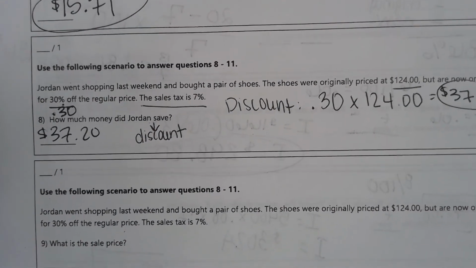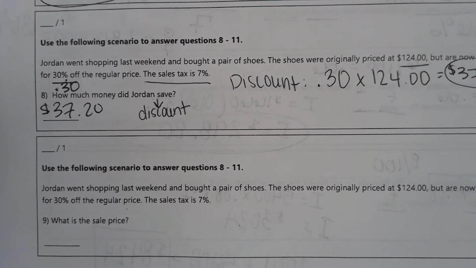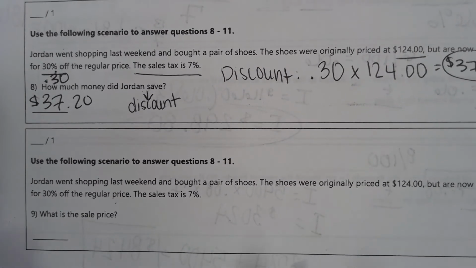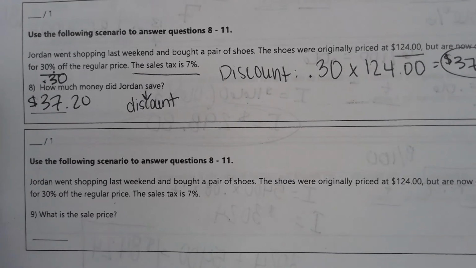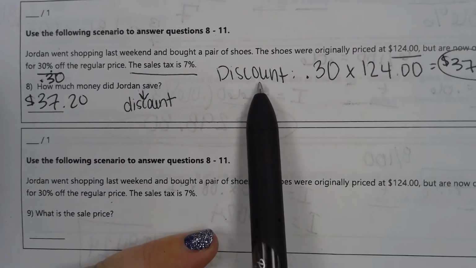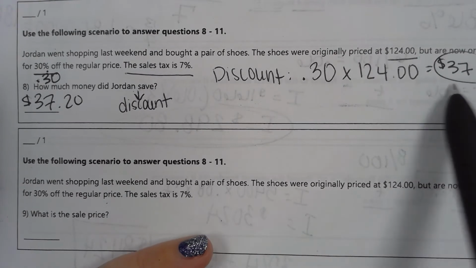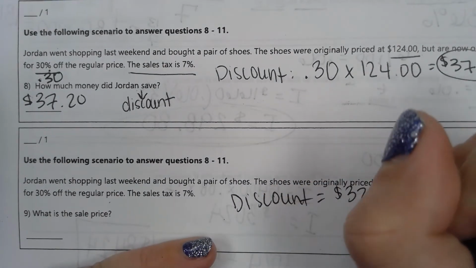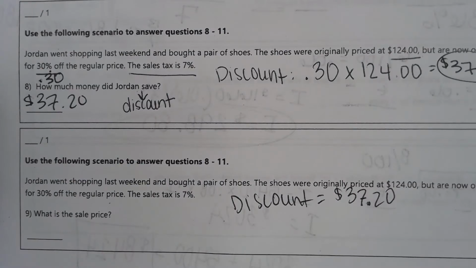The next question, though, says Jordan went shopping last weekend, bought a pair of shoes, originally priced at $124. So the same exact question. However, now they're wanting to know what is the sale price. So they're just wanting to know, after the discount, what is the price of it. We figured out what the discount was in question number 8. So the discount was $37.20. Let me write discount here. And the sale price is asking how much is it after the discount.